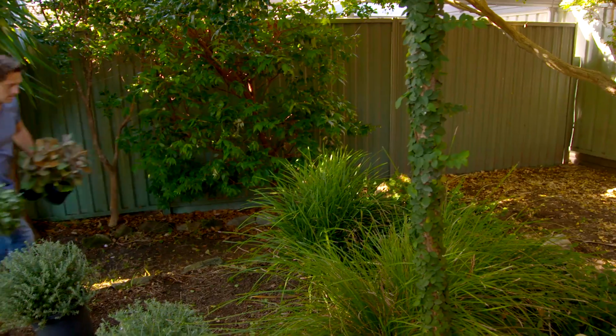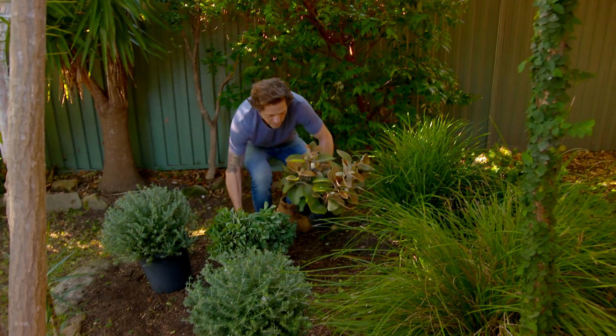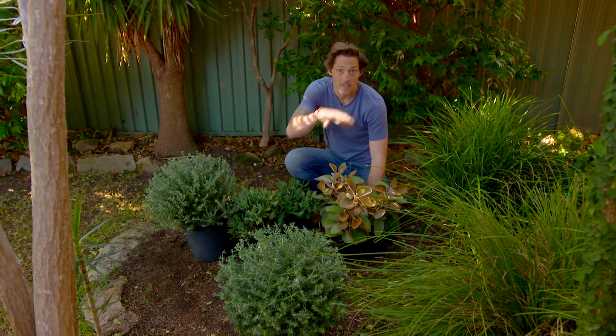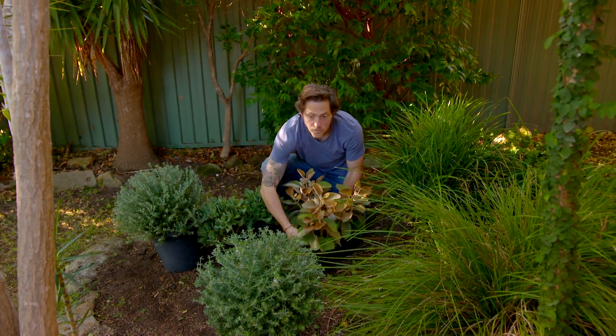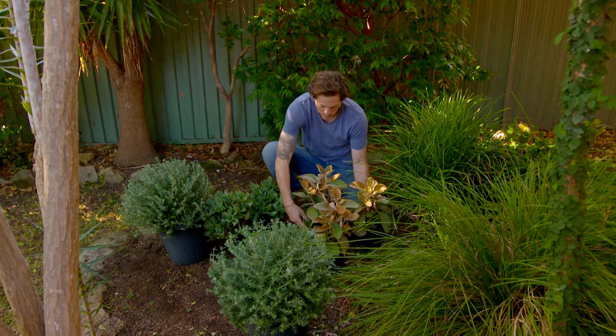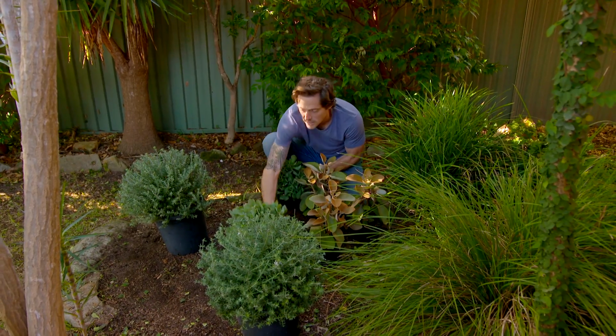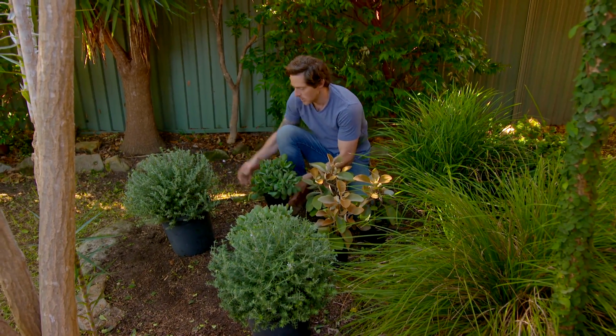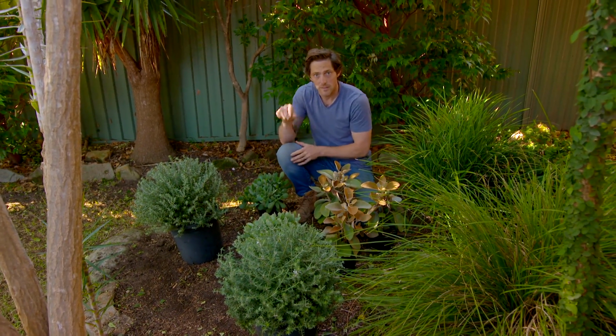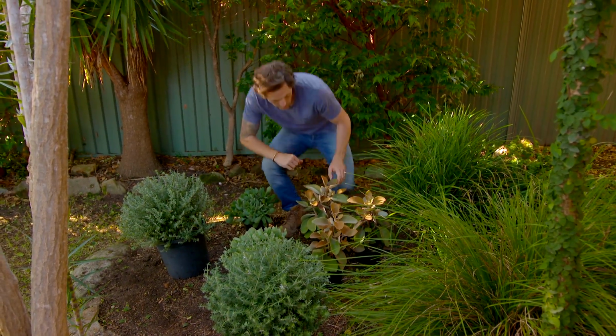I love the colour of these copper spoons, and they're going to get a little bit taller and contrast with the rounded coastal rosemary. I'm also putting in some bluebirds because the blue and the copper goes really nicely together, and that's just a little bit softer than the clipped balls. Then I'll get on to setting out the foreground.